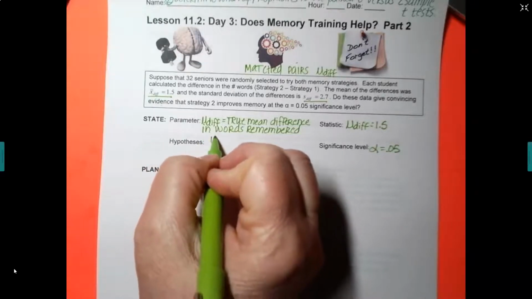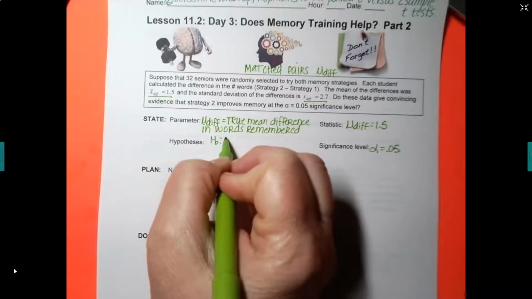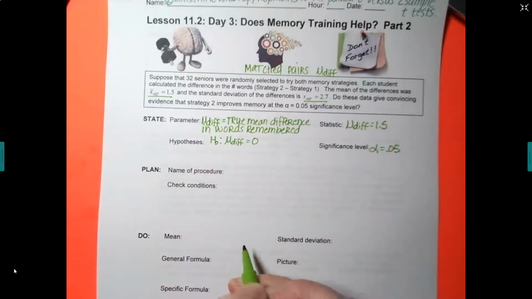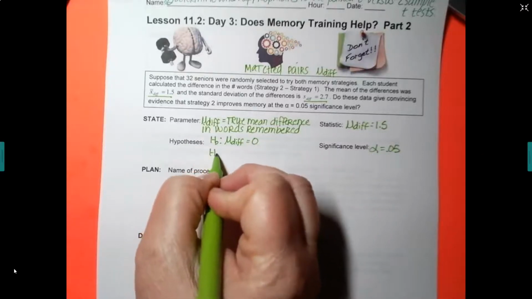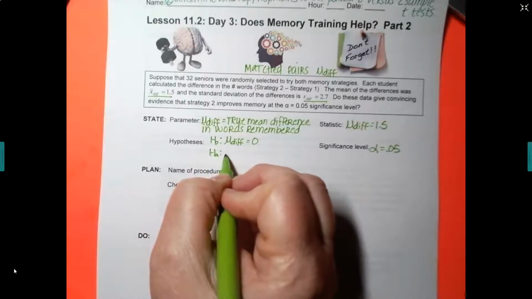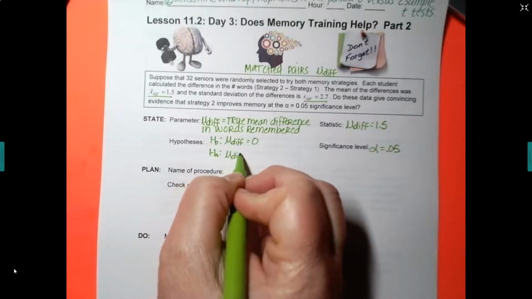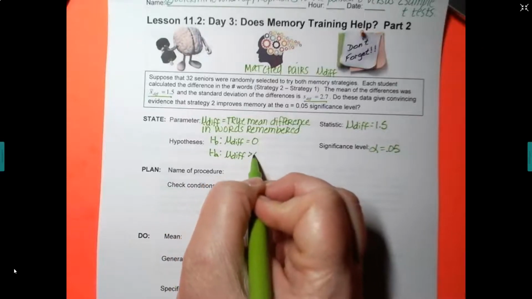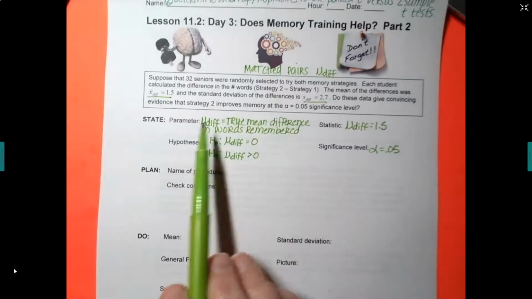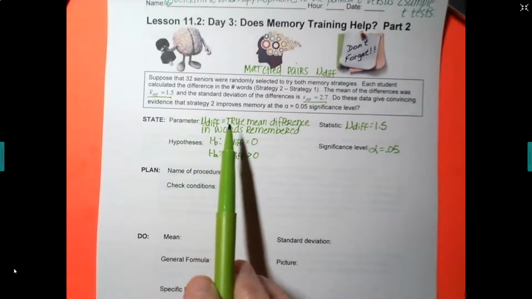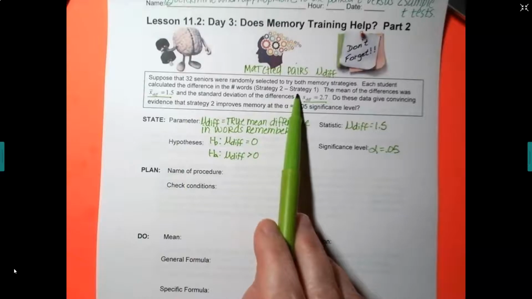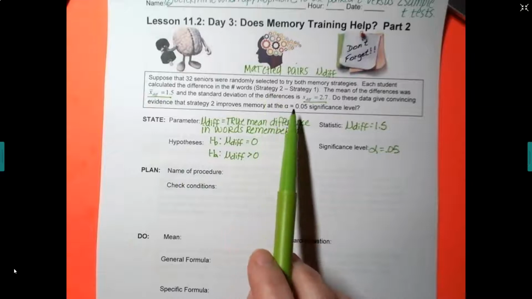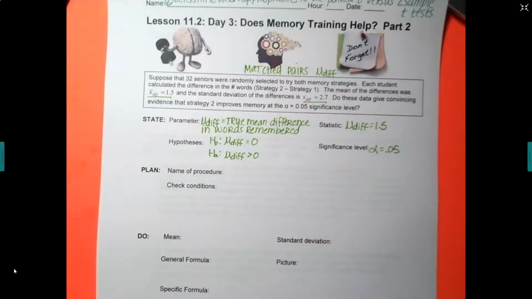Our null hypothesis is that the mu diff, meaning the average difference, is 0 because there is no difference. Your alternative is that the mu diff is going to have to be greater than 0 because they are asking specifically that strategy 2 is better. If we're doing strategy 2 minus strategy 1, for this to be better, it'd have to have a bigger number, which means the differences would have to be more than 0.